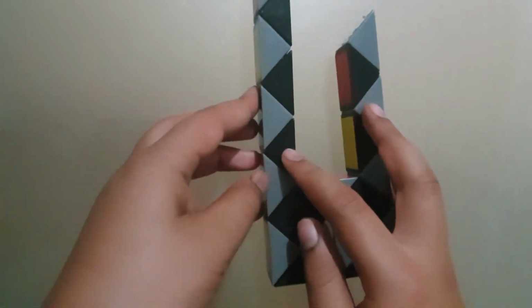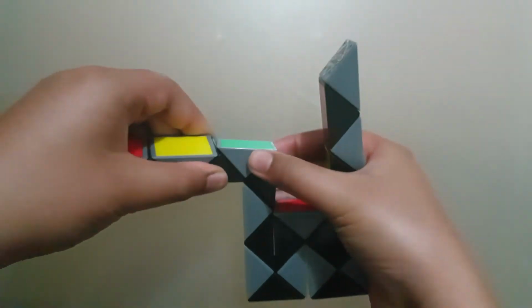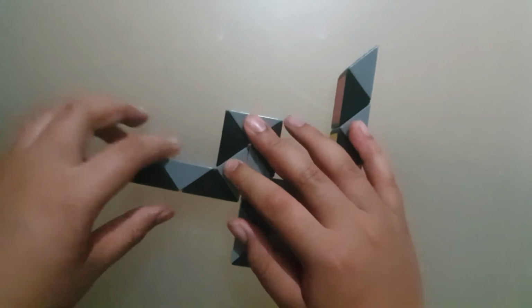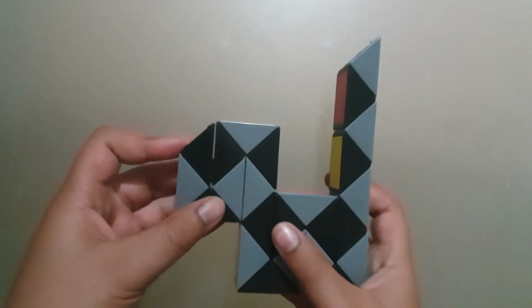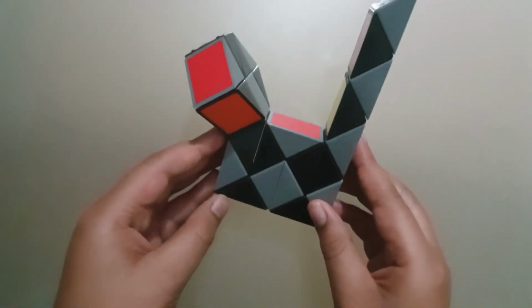Now, count 4 blocks, and then turn it twice. Count 1 block, then turn it twice. Count 2 blocks, then turn it twice, and then count 1 block and turn it twice. Now what you're going to do is just twist that. And there you go, you have a cat.